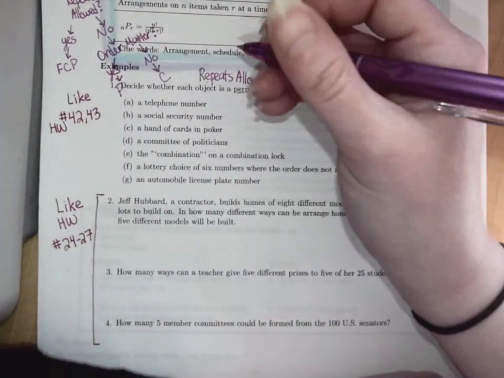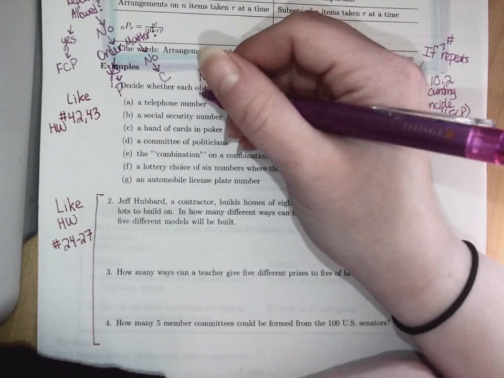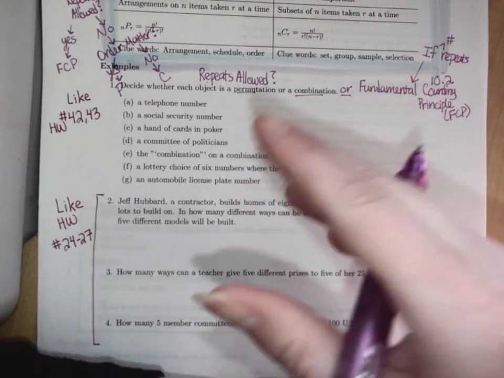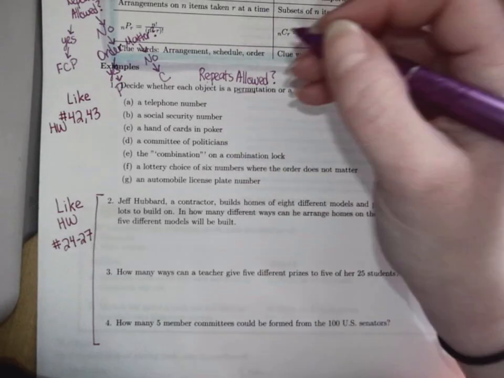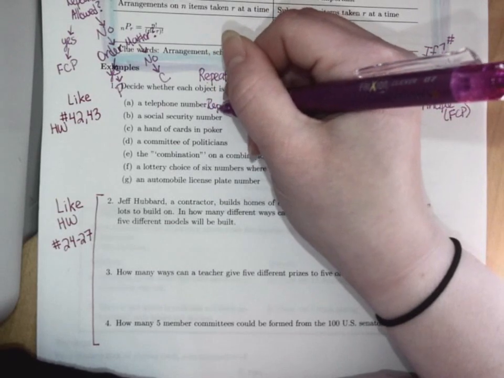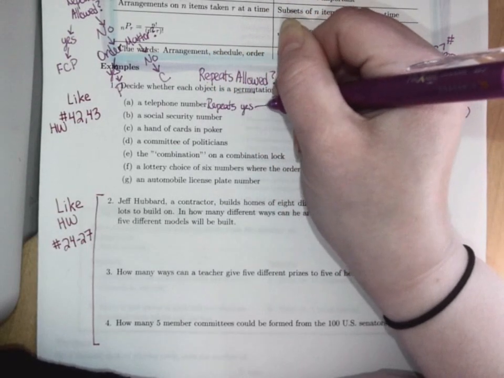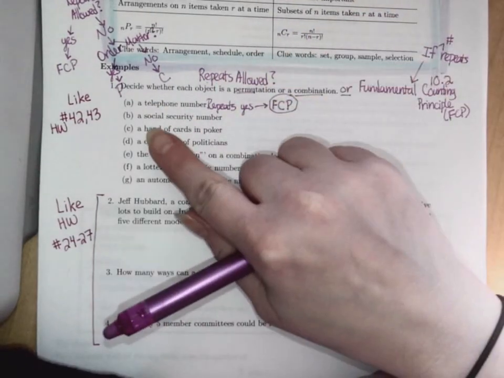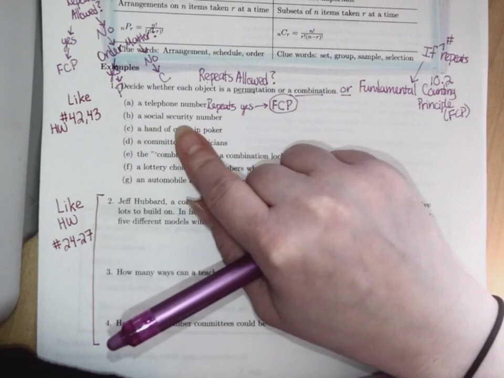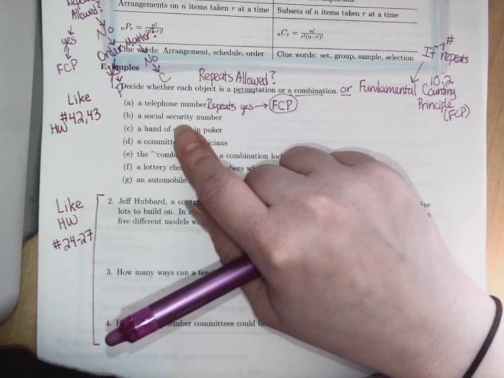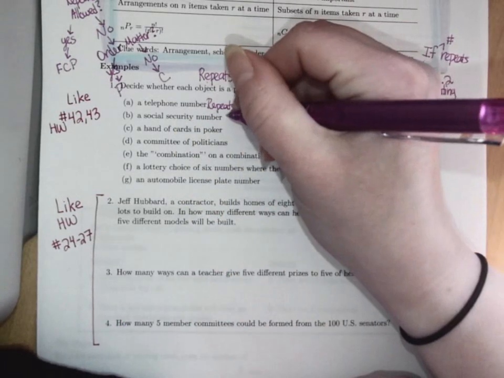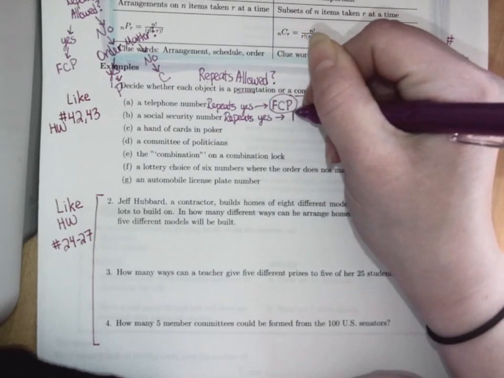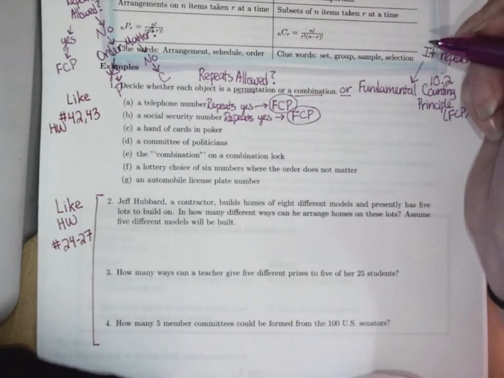Okay, so for this one, does a phone number allow repeats? Yeah. When I think of my childhood phone number, the first 3 digits were 577. So, repeats allowed. So this one automatically is going to be our fundamental counting principle. So, a social security number. I have even repeats in my social security number. Repeats are allowed. So, it has repeats. So this one will automatically be fundamental counting principle.